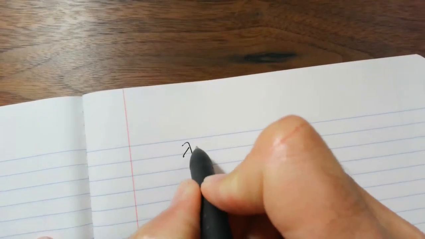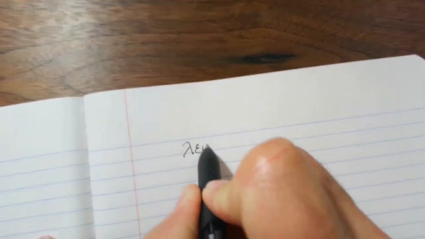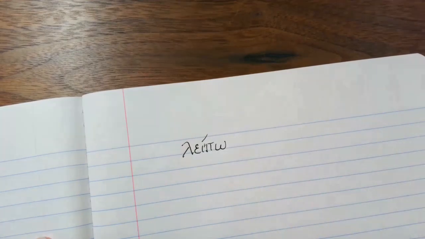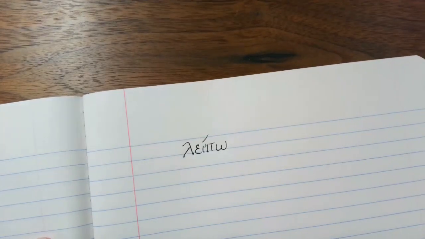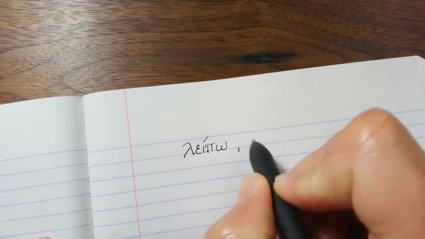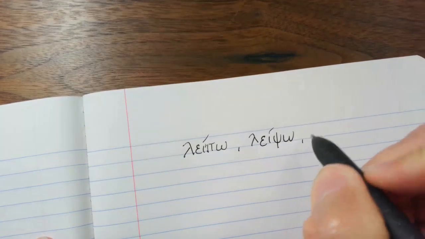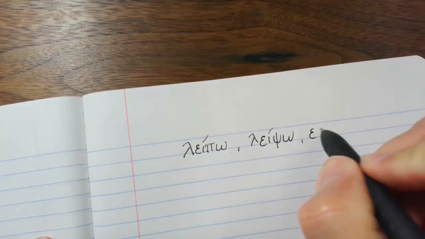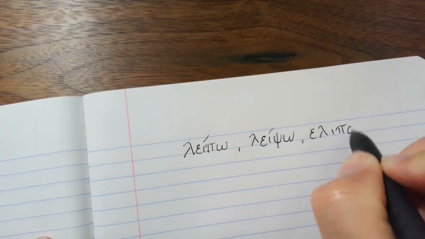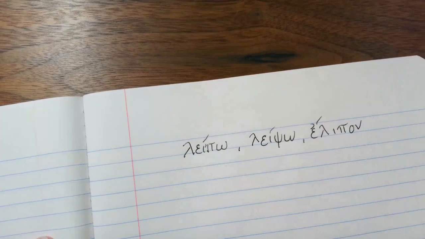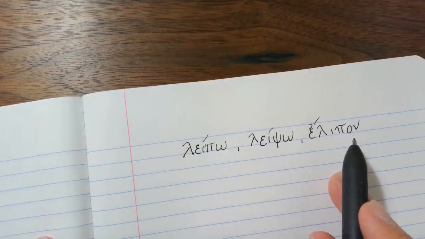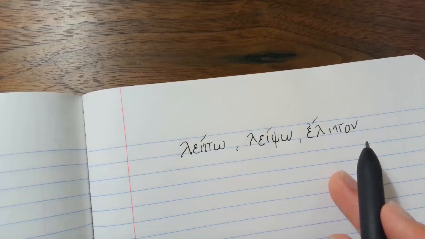Okay, so let's take the word elipon. In the dictionary, this is going to be lepo, like so. That's the first principal part, the present stem. Then the future would be lepso. And then the aorist here is second aorist, so it's going to be elipon. All right, so those are the first three principal parts. That's how it looks in the dictionary, and we'll look at the actual dictionary entry for this.